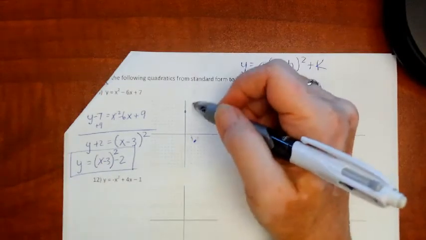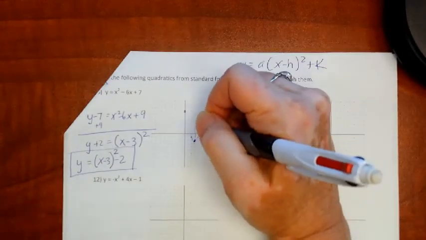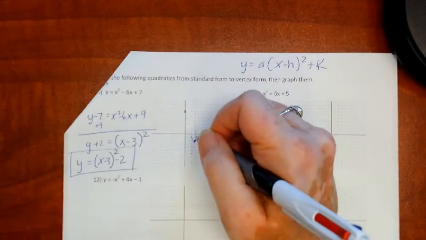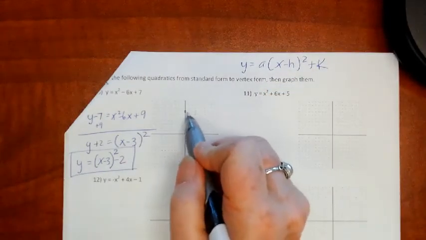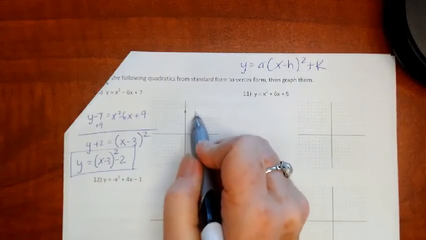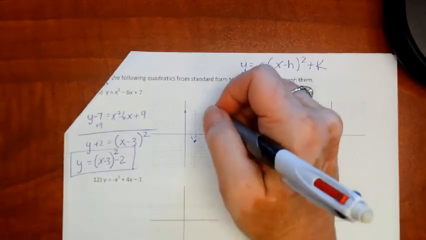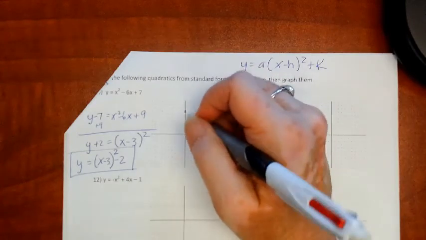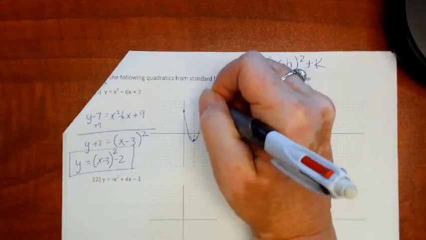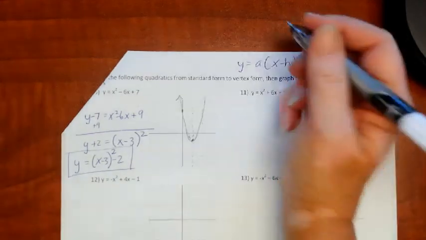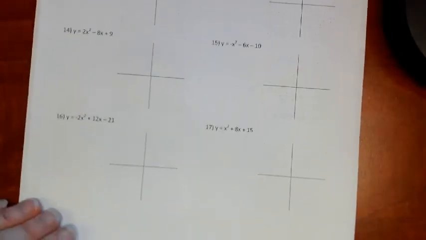And then there's an axis of symmetry right here, so I can just count, 1, 2, 3. So I'll go 1, 2, 3. So I know there's got to be another point right there, and I think that's good enough. Okay, so that's how you're going to do these. It's good practice for you.